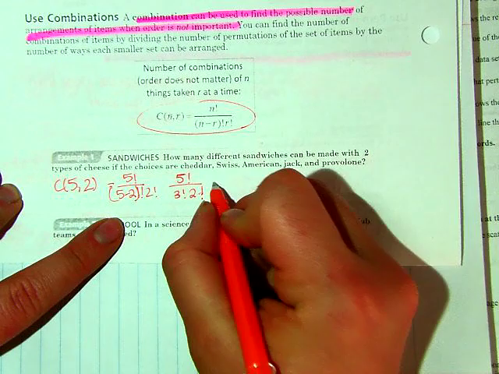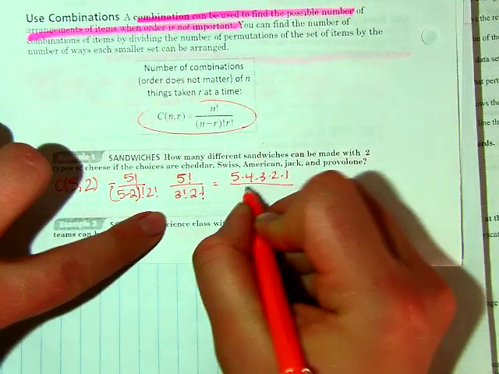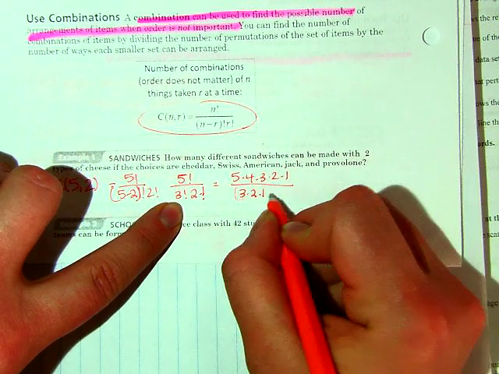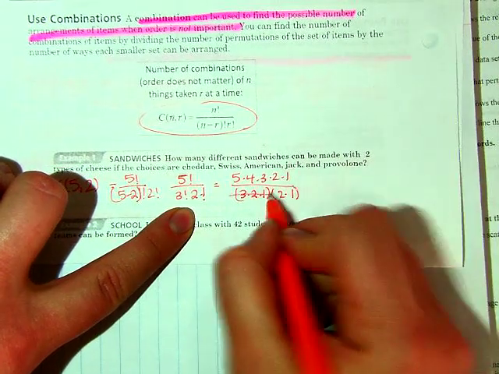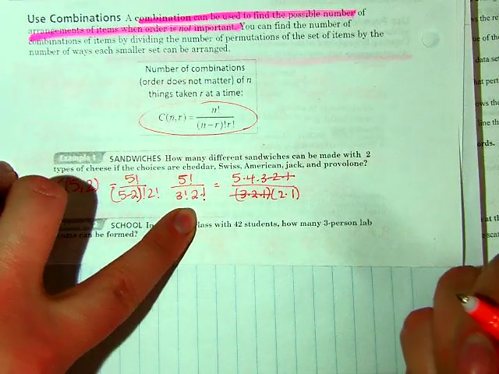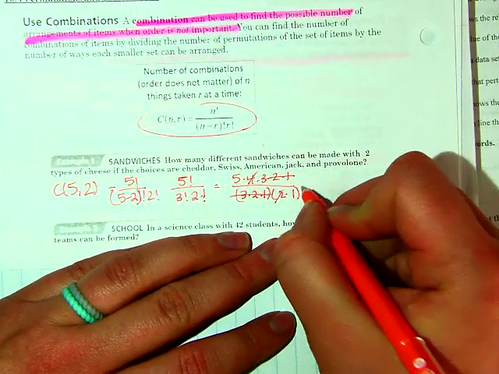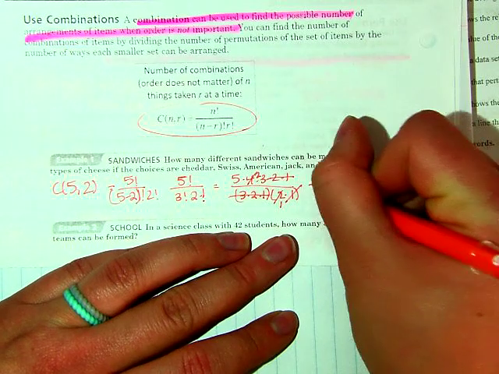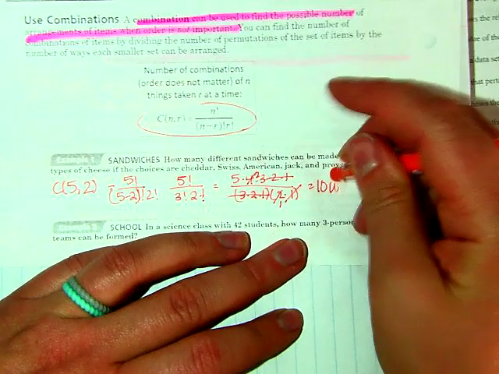So if we write that all out, 5 times 4 times 3 times 2 times 1 over 3 times 2 times 1 for the 3 factorial, and 2 factorial is 2 times 1. Well, this goes away here, 3 times 2 times 1. And you can keep simplifying. 4 and 2 simplify, and the 1 will just simplify out. So this will be 5 times 2, or 10 ways. 10 sandwiches.